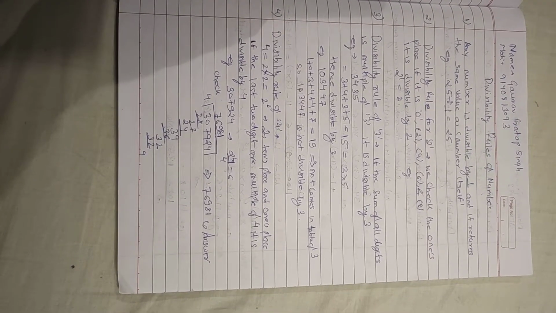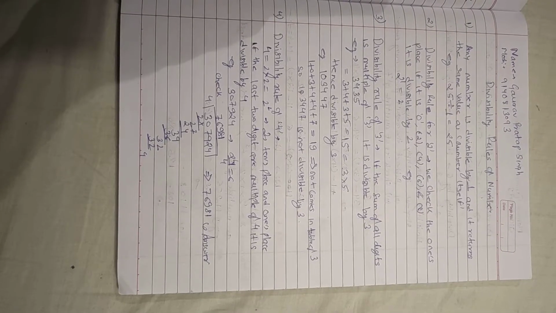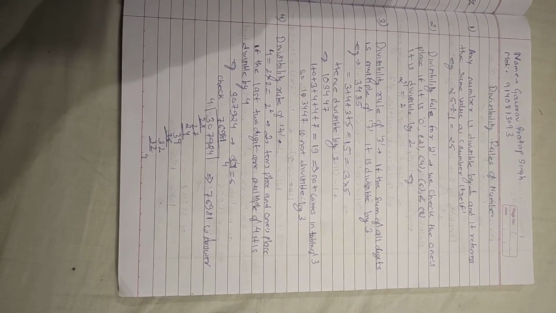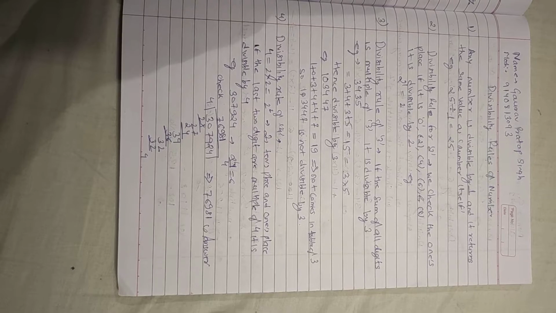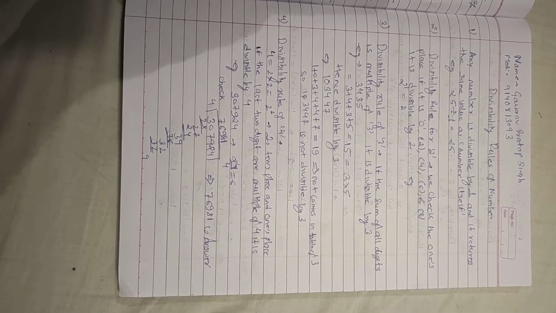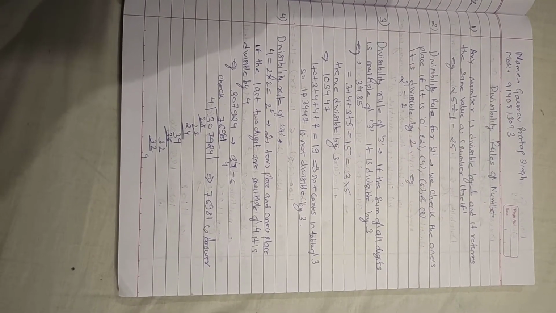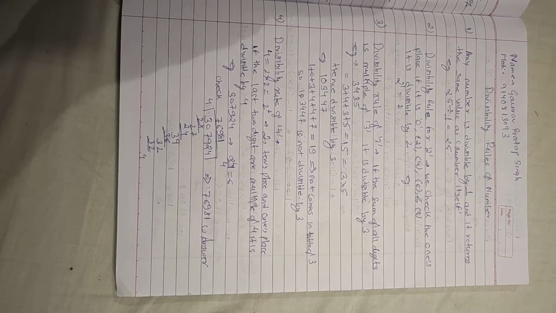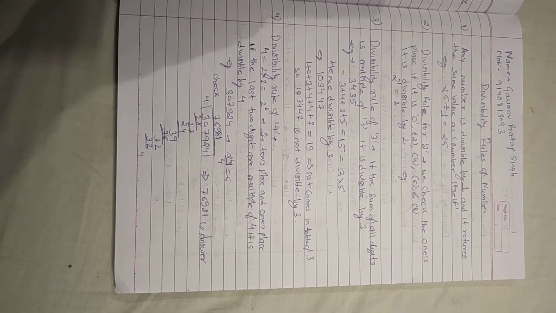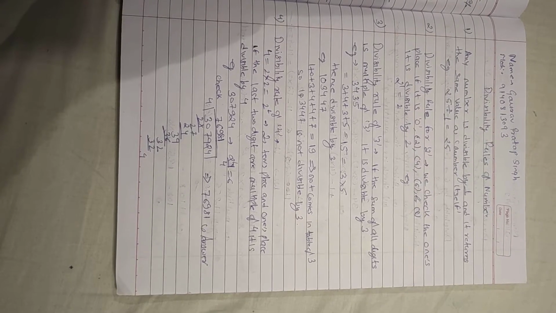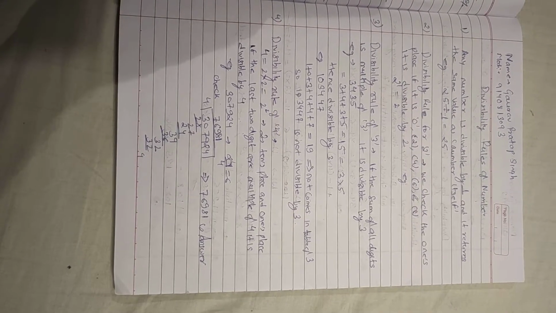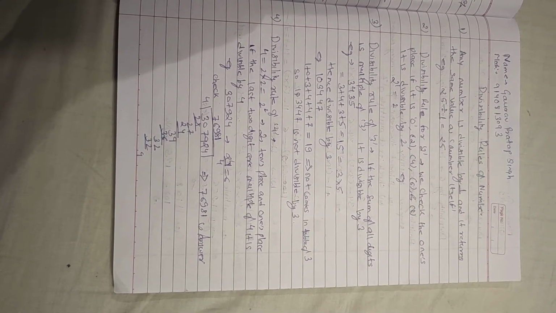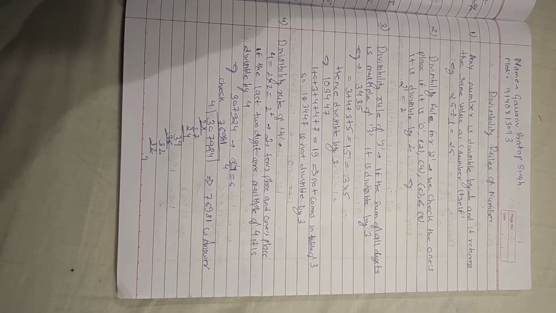Similarly, the second example I have given you is 103447. In this case, if we add 1 plus 0 plus 3 plus 4 plus 4 plus 7, we get 19, and we know that 19 is not a multiple of 3, rather 19 is a prime number. So here we can say that the number 103447 is not divisible by 3.